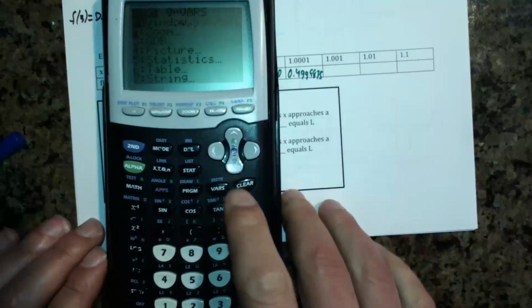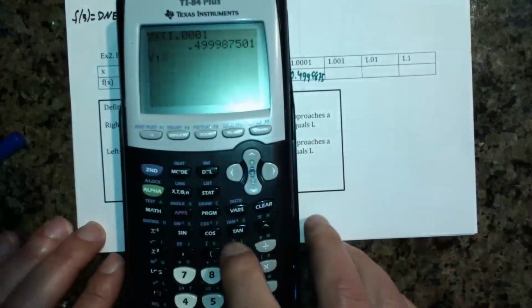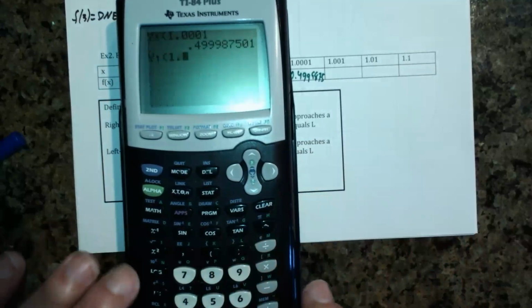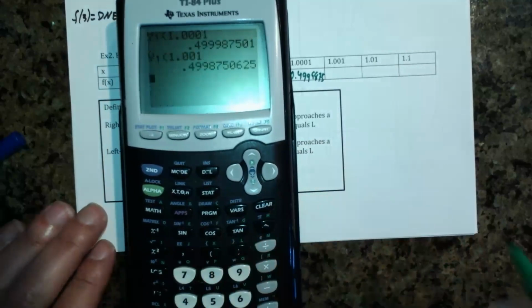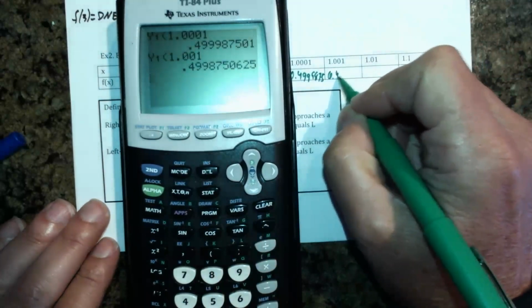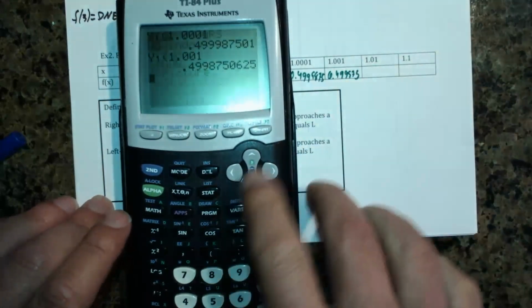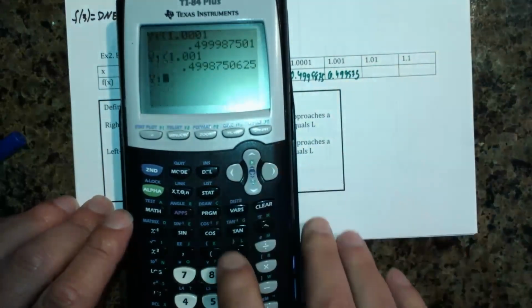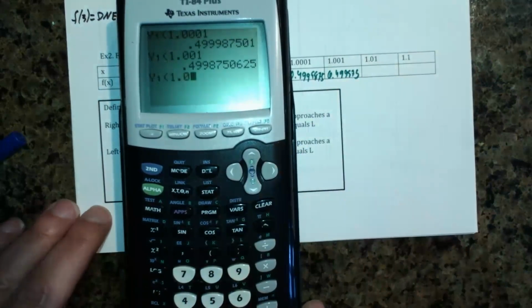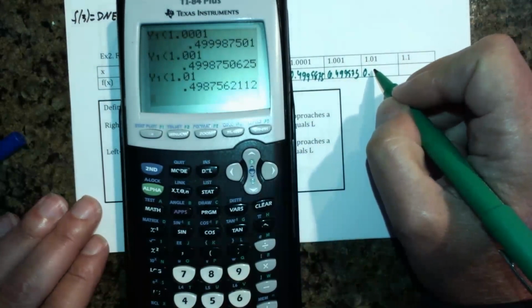Let's do another one. Vars, y vars function, 1.001. So now we're getting further and further away from 1. And you'll notice we're getting further and further away from 0.5.